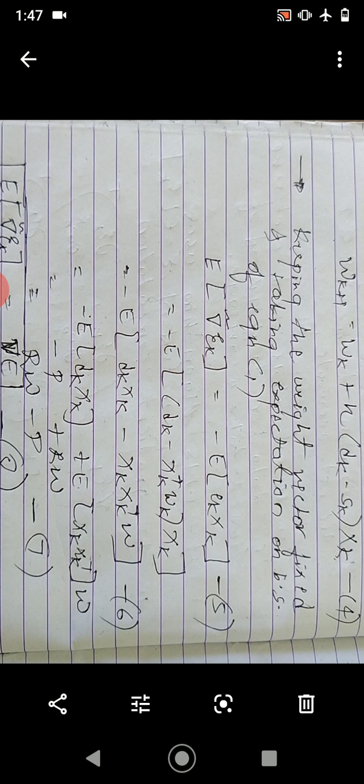Okay, so you can see here I have taken the expectation. After taking the expectation, you will get the next very important equation, that is, you will be substituting the value of e of k. Okay, so we'll substitute the value of e of k and we will get our equation number 6. You can observe here.